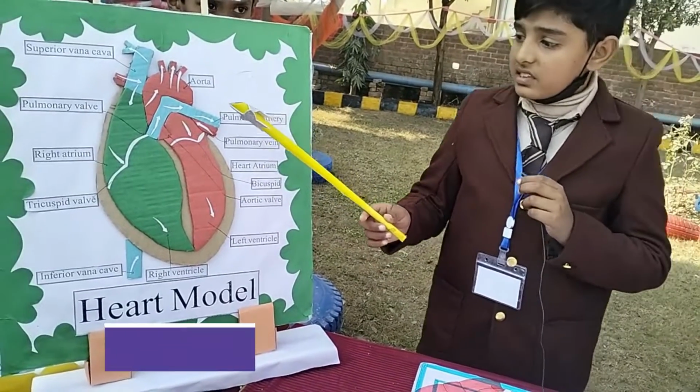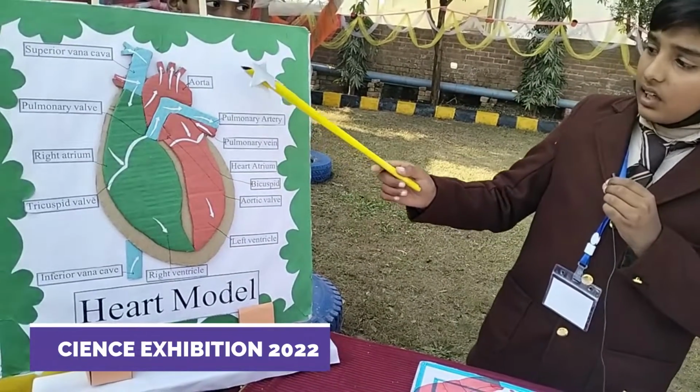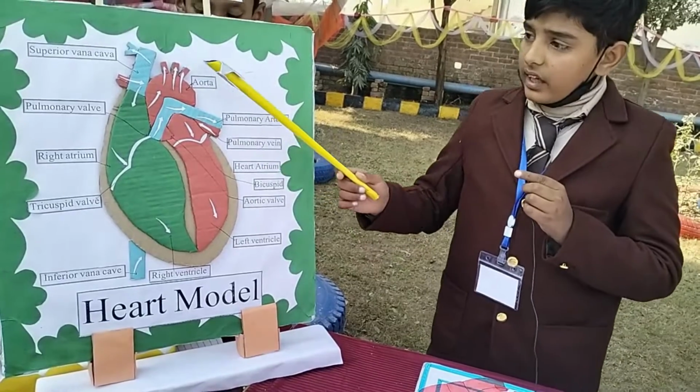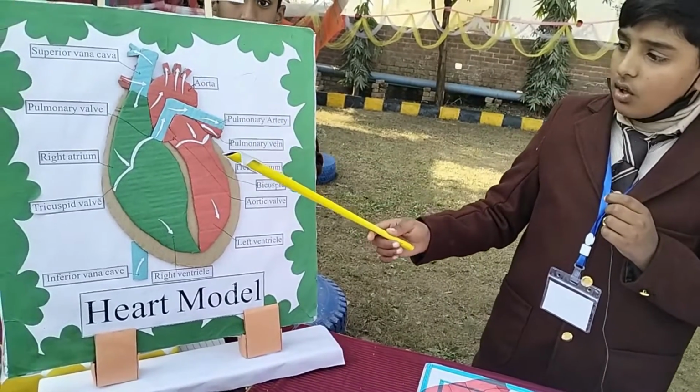Pulmonary arteries carry deoxygenated blood to the lungs and pulmonary veins carry oxygenated blood from the lungs to the heart.